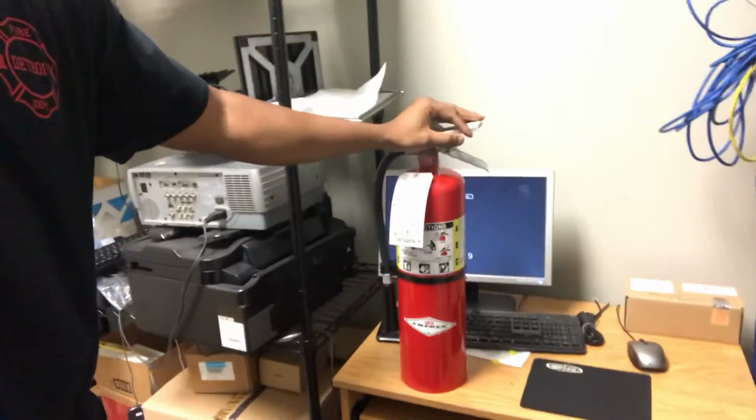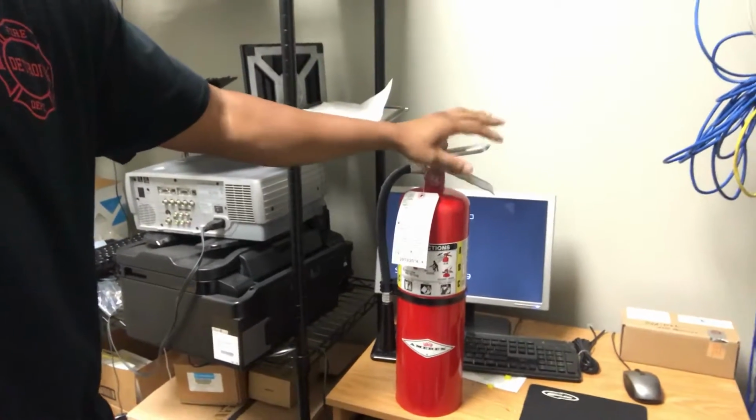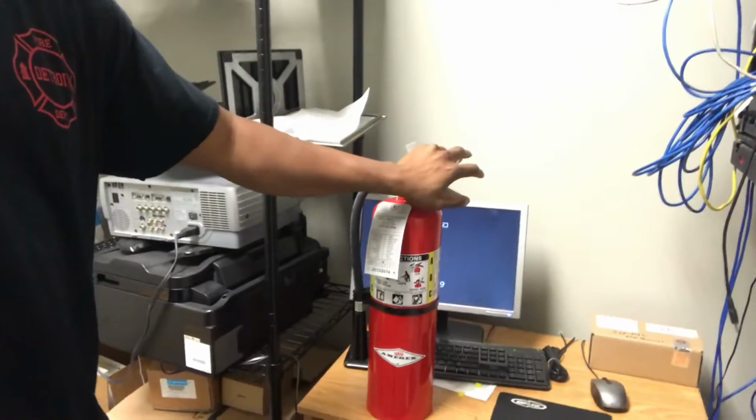If it's on fire, the first thing to do is to shut off the power safely. And once the power is shut off, then you can use a type ABC dry chem extinguisher to put out the fire.